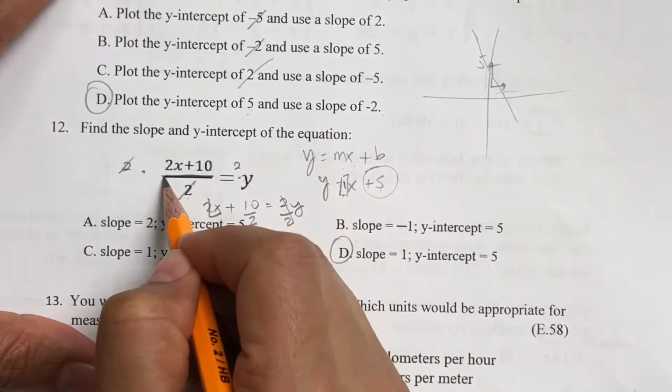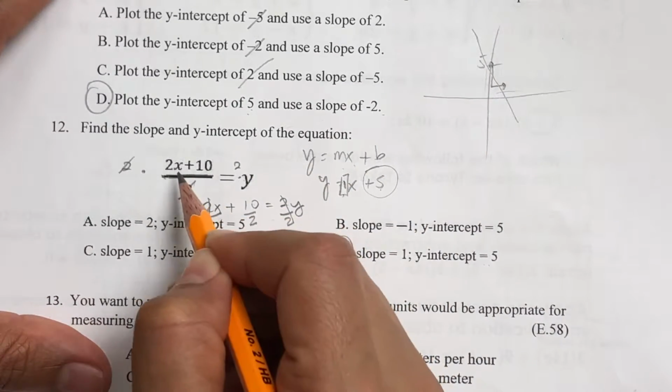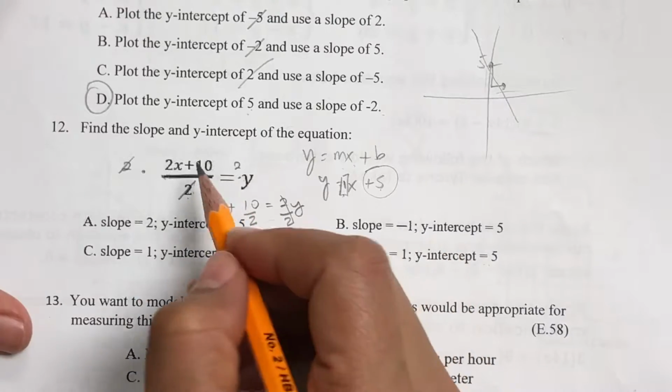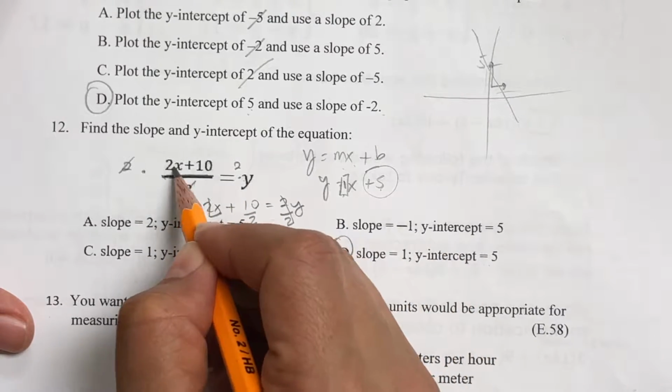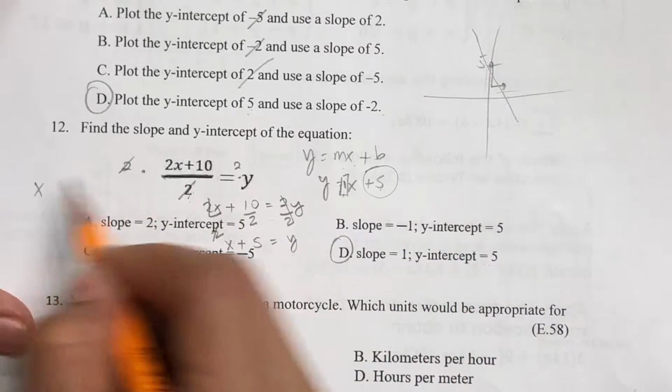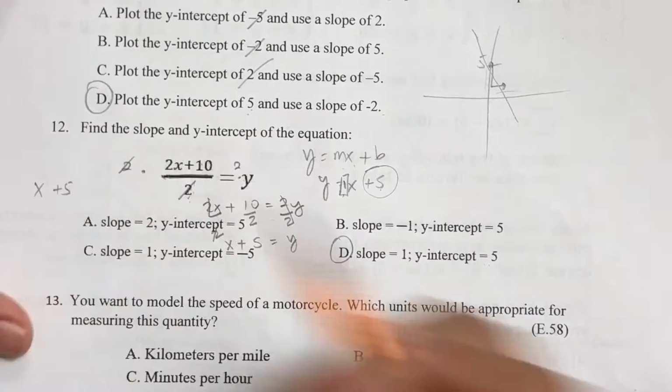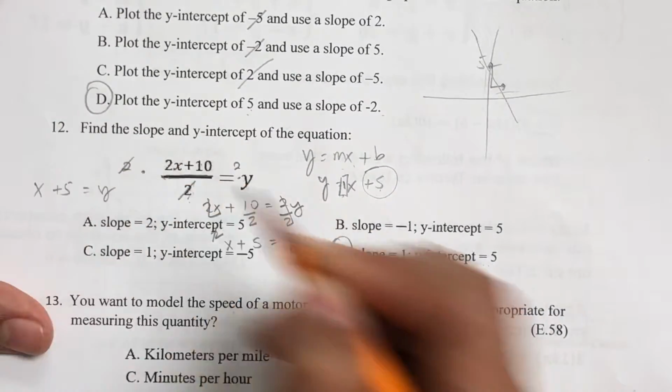From here, this divided by 2 means you're dividing this by 2 and this by 2. That's what that means. So if you could do it right from here, 2x divided by 2 would give me just x, and then 10 divided by 2 would give me 5. So it'd still be the same thing.